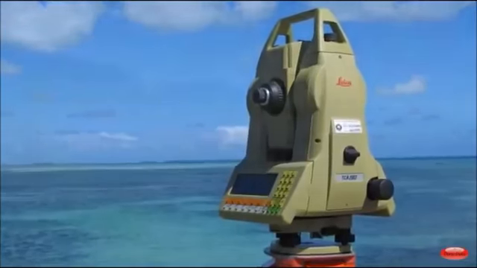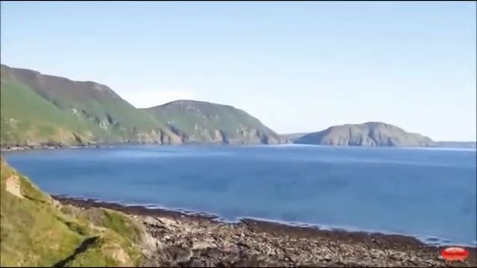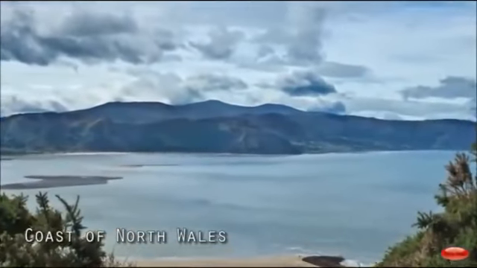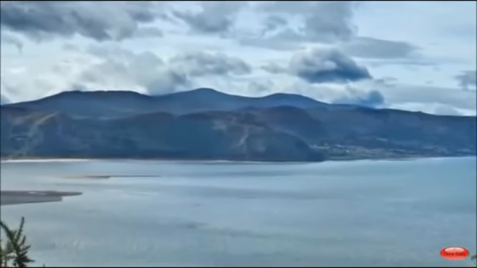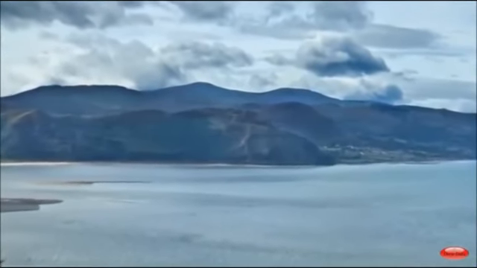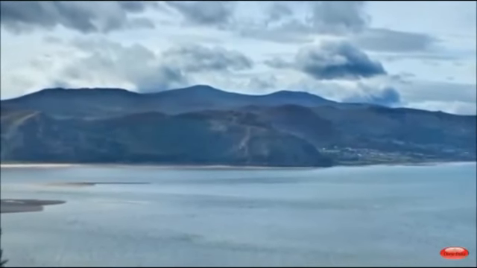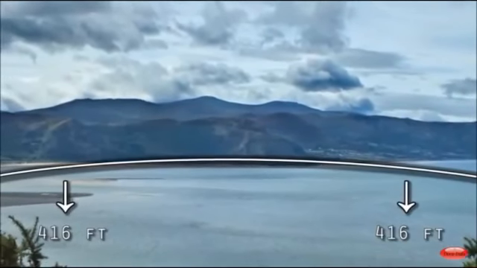And on a clear day from the highland near Douglas Harbor on the Isle of Man, the whole length of the coast of North Wales is often plainly visible to the naked eye. The 50-mile stretch has also repeatedly been found to be horizontal. On the ball Earth, however, the 50-mile Welsh coast would decline from the center a stark 416 feet on either side.